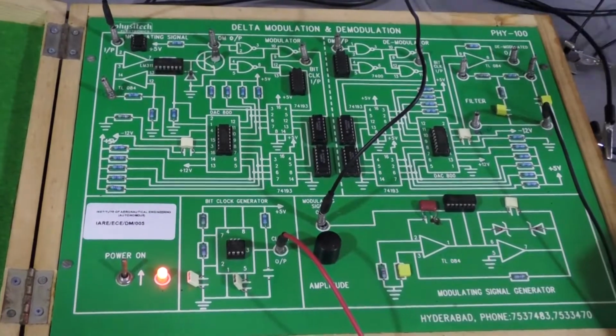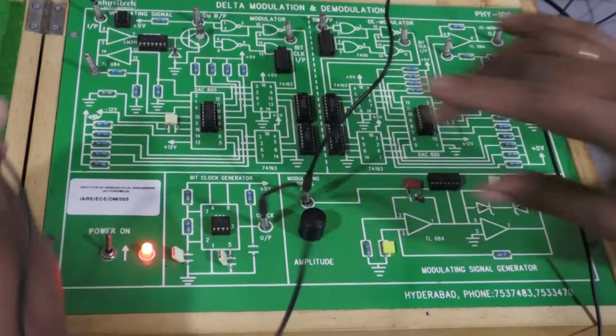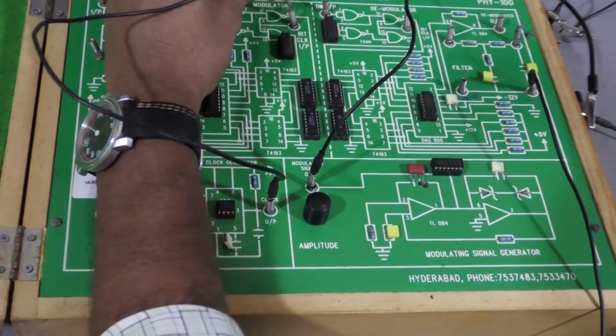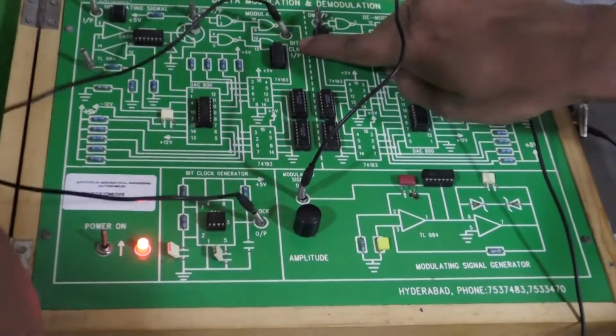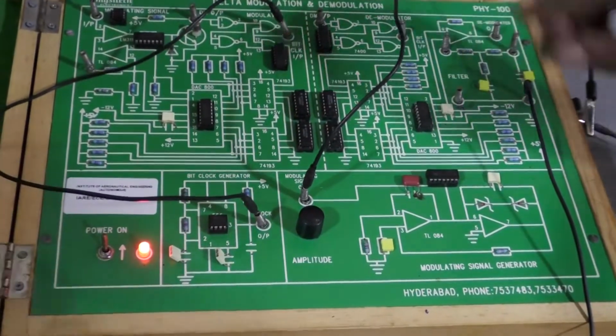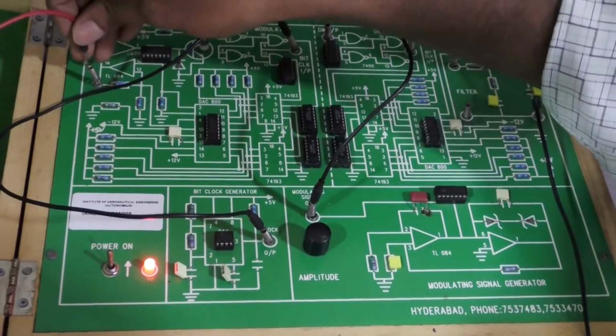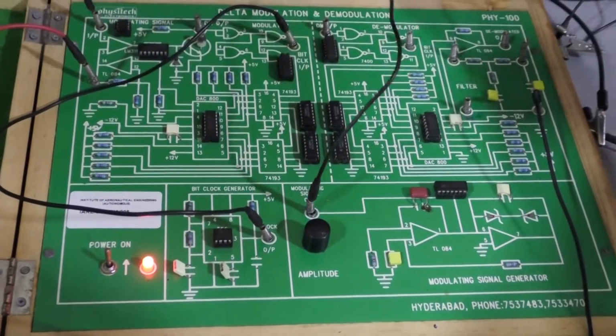The second connection is from the clock generator to the clock input. Here we have the bit clock input and clock output. After connecting these two, I am going to verify the staircase signal.